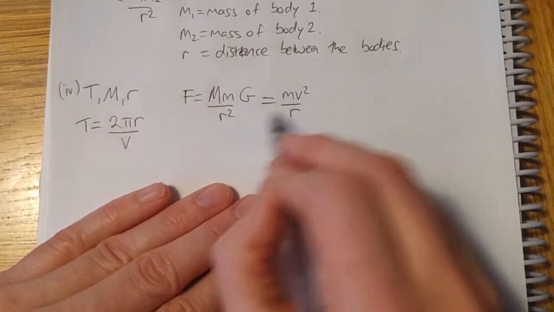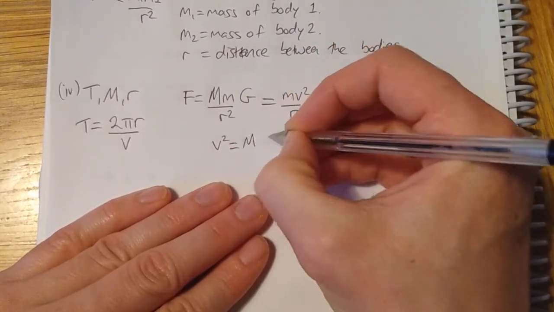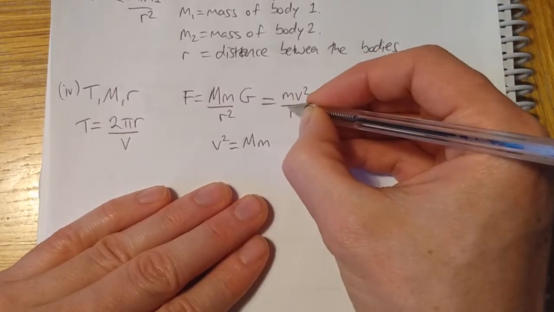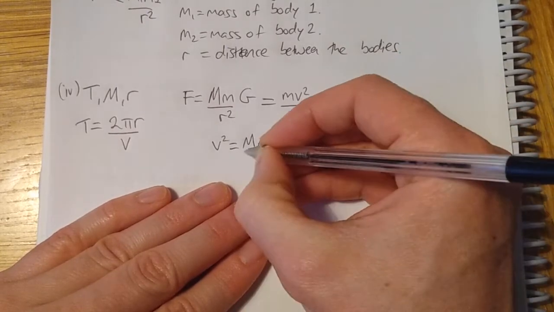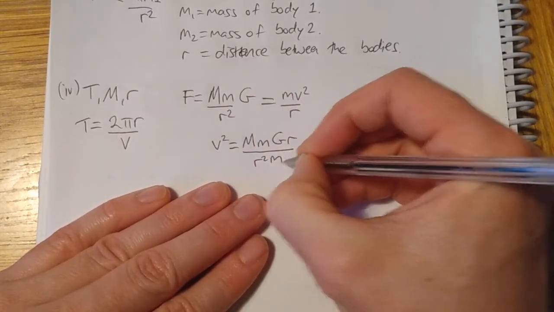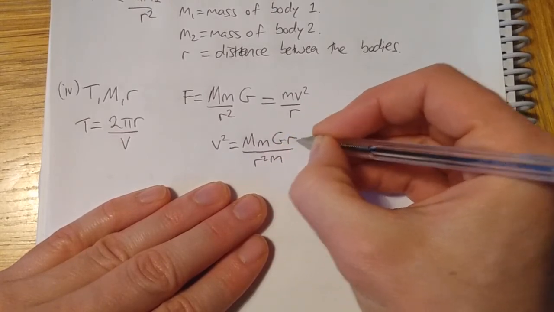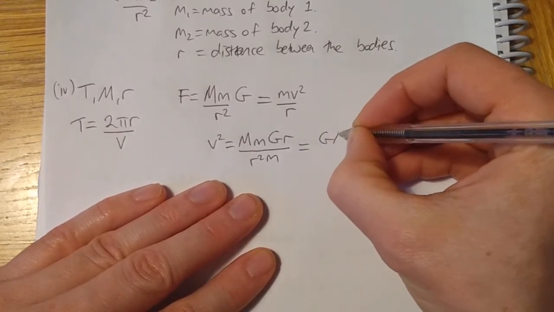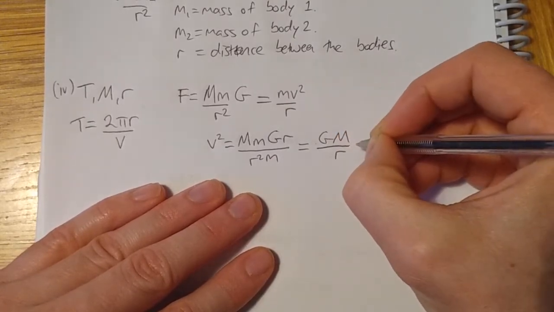So what I want to do is write this in terms of v squared. So v squared is the capital M times the small m times the universal gravitational constant. I'm going to multiply both sides by this radius, and this radius squared is still beneath the line, and I've got to divide both sides by small m as well. That small m divides into that, it's gone. One of the r's on the bottom divides into that r, and it's also gone. So I get v squared is equal to G, putting the G back in its proper place at the start, capital M, which is the mass of the planet, divided by r. And that's v squared.